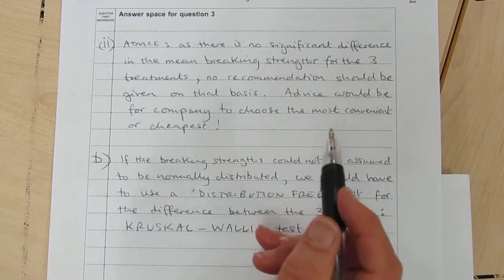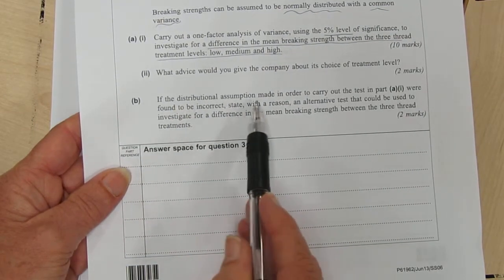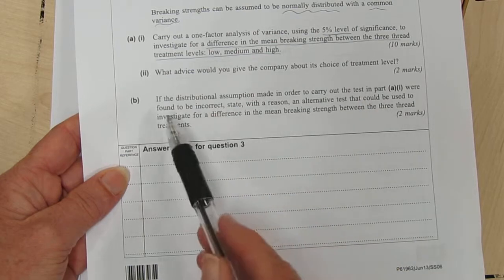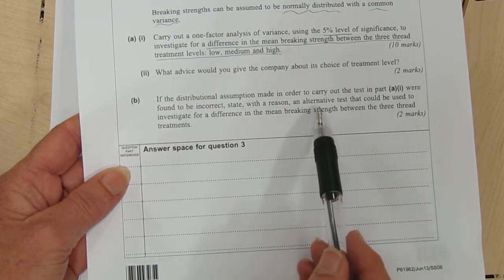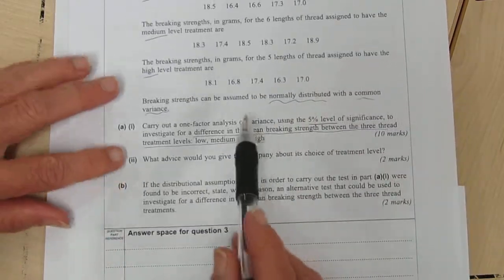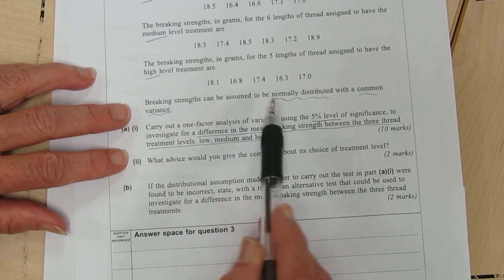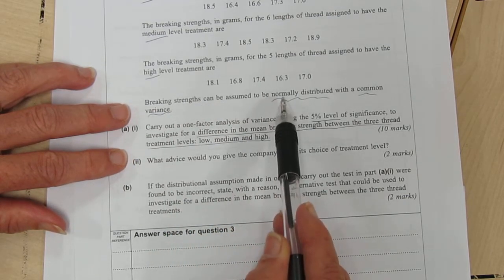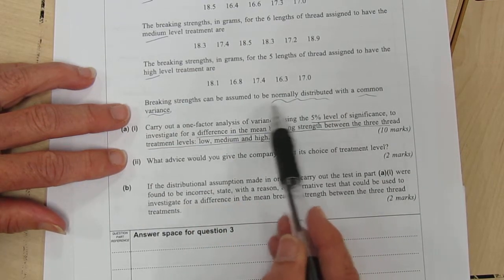Part B. If the distribution assumption made in order to carry out the test were found to be incorrect, state with a reason an alternative test that could be used. The assumption was that the breaking strengths were assumed to be normally distributed with a common variance.